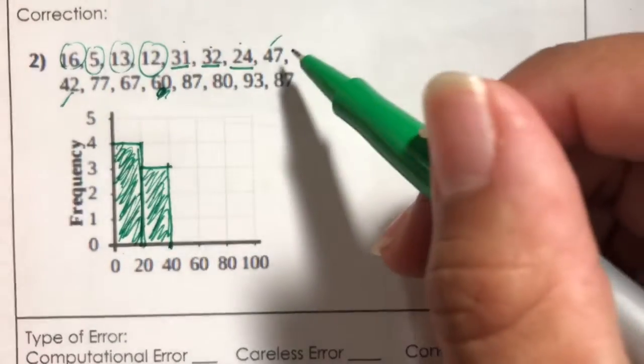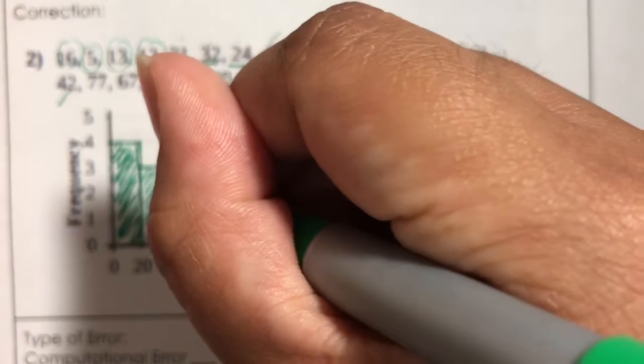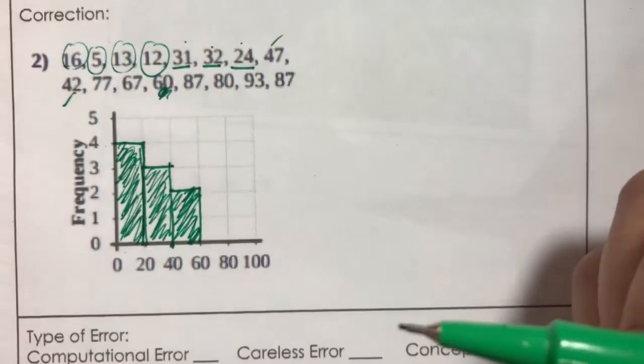So this is not included. So I'm going to cross that out. And it's going to be 47 and 42. So there's actually only 2 numbers included in that data set, or in that bar. So the bar only goes up to 2 because it's between 40 and 59.